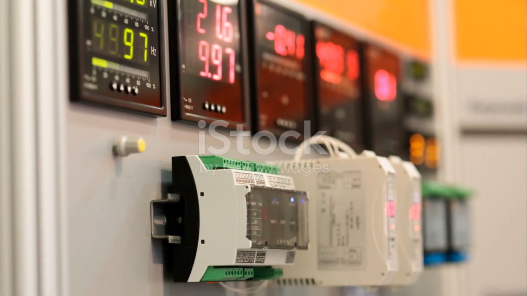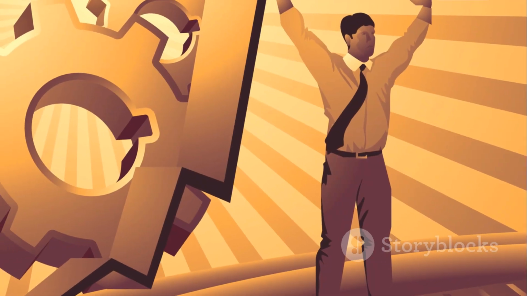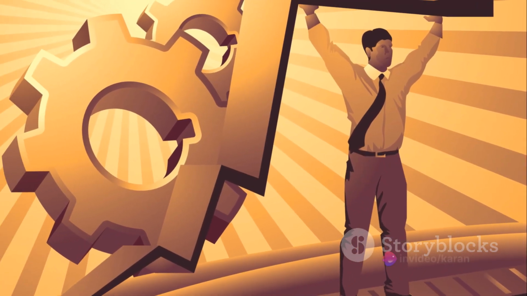As we've learned, power factor is the ratio of real power to apparent power. Real power does the work, while apparent power is the combination of real power and reactive power. Factors like inductive loads, capacitors, and harmonics can affect this ratio and thus our power factor.